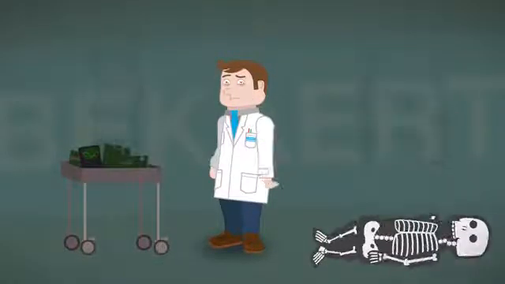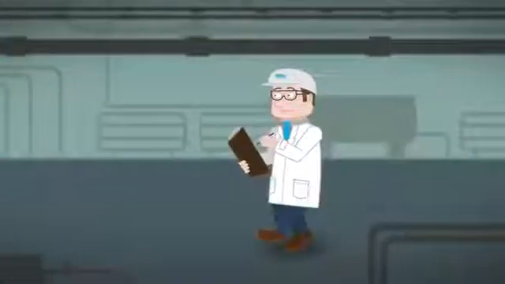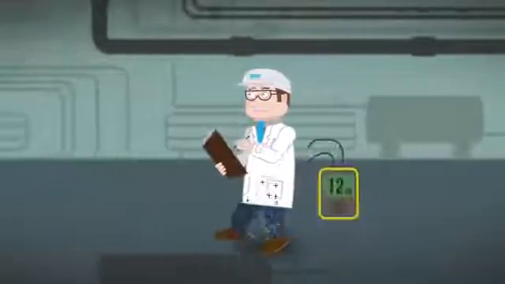But even without a woolen sweater, there's always a chance static electricity could build up. However, Bekaert has a practical solution for these problems. Just watch these examples. Paul is inspecting a gas plant.